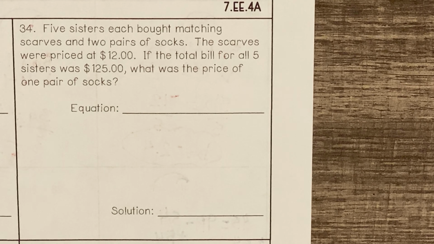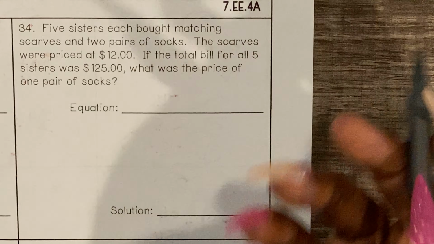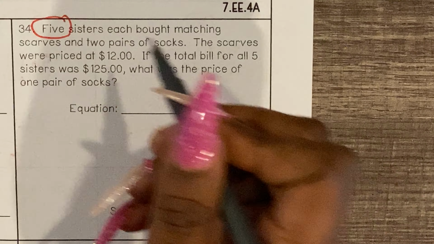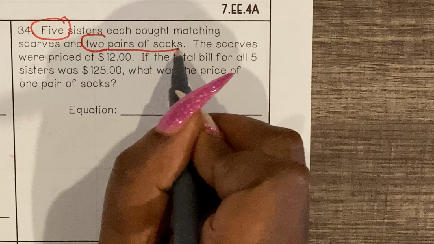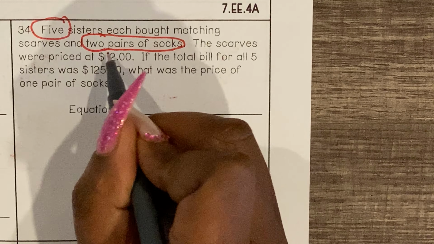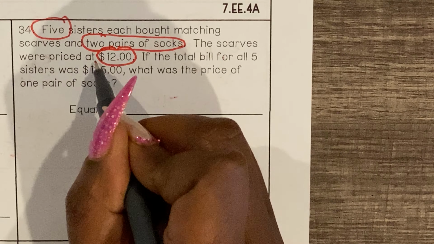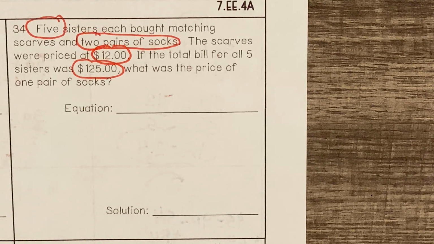At the end of this video, I'm going to explain what your assignment for this week will look like. So the first thing we want you to do is to break it down by circling our numbers. We have 5 sisters who bought 2 pairs of socks. The scarves were $12. If the total bill for all 5 sisters was $125, what was the price of 1 pair of socks?